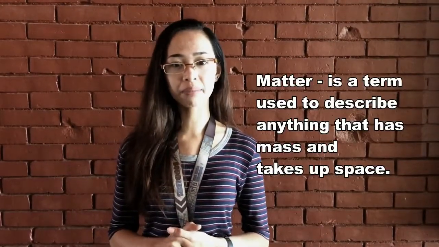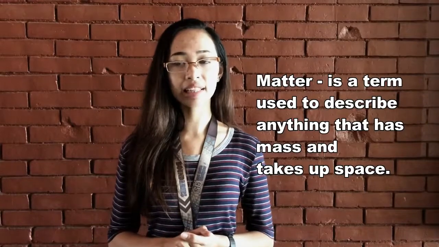Good morning everyone. Today we're going to discuss matter and temperature. But first, let us define what matter is. Matter is a term used to describe anything that has mass and takes up space. Greek philosophers like Democritus and Leucippus proposed that matter is made up of tiny particles called atoms.